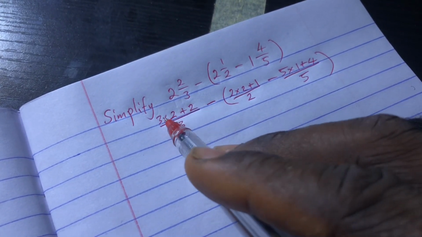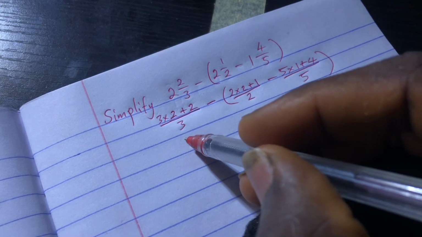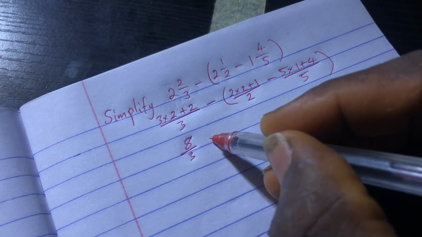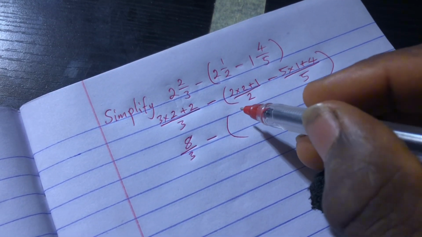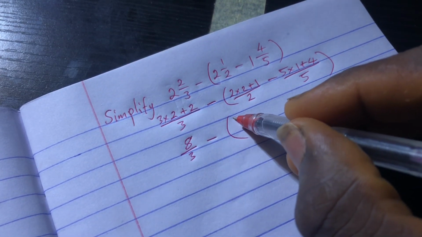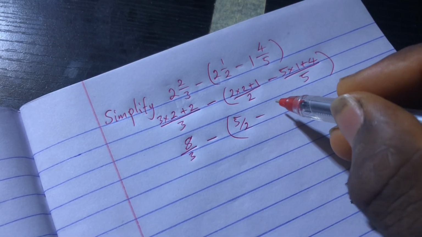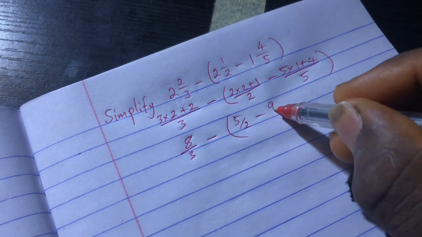So this will give us 8 over 3, and this will give us 5 over 2, and this will give us 9 over 5.